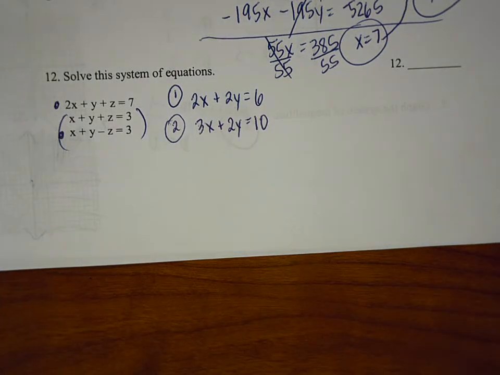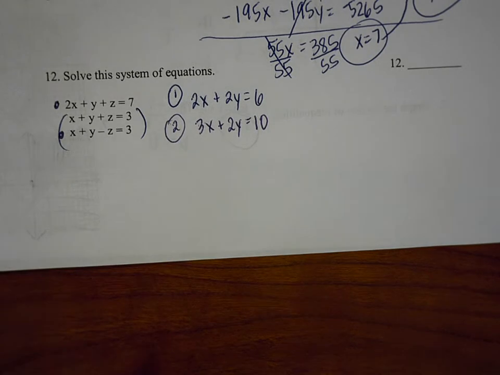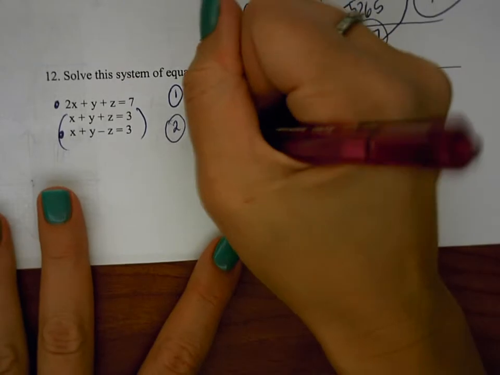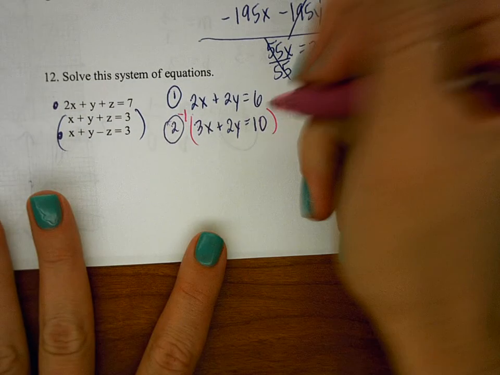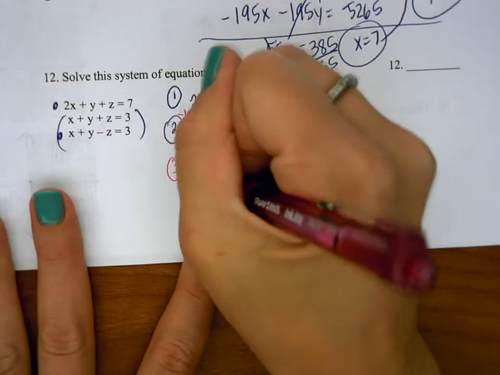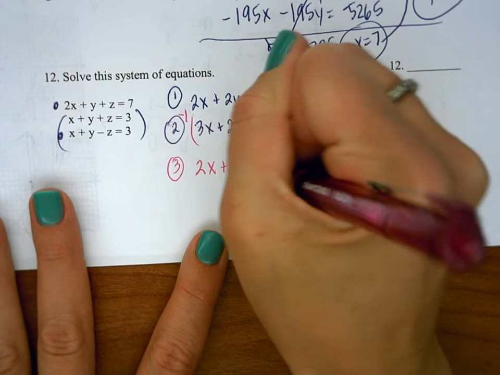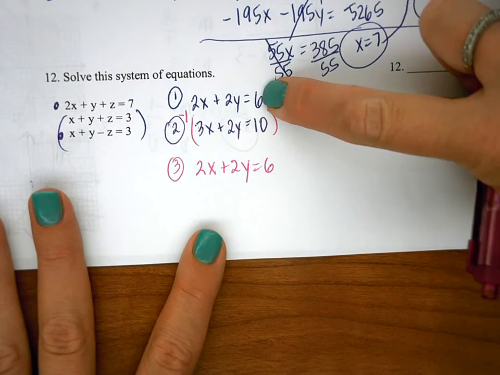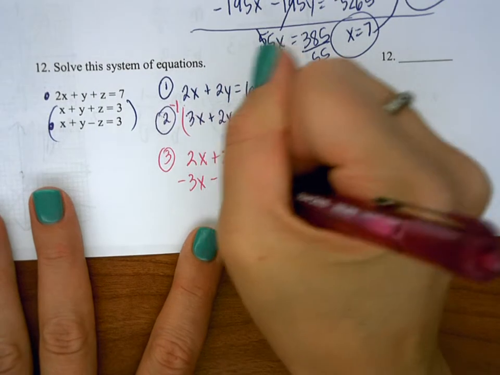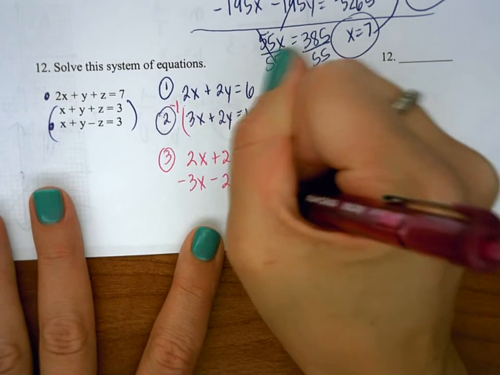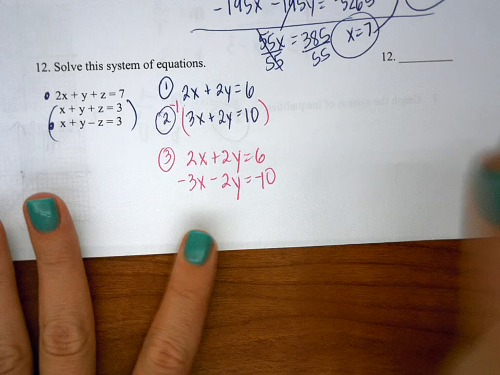Now you have to multiply the bottom by -1. If we multiply this one by -1, we're going to write our two equations now. So first one, 2x plus 2y equals 6. I just rewrote the first one. This one, I'm multiplying by -1, and we get negative 3x minus 2y equals negative 10.